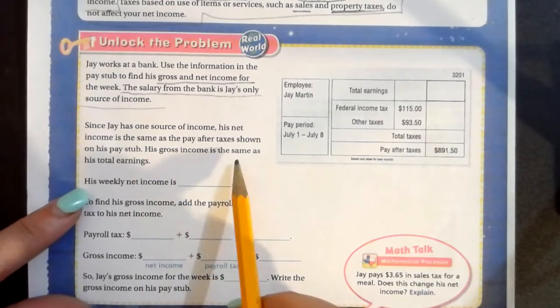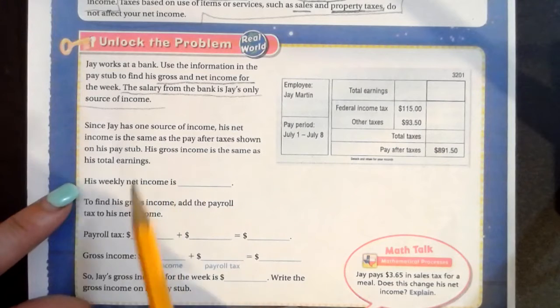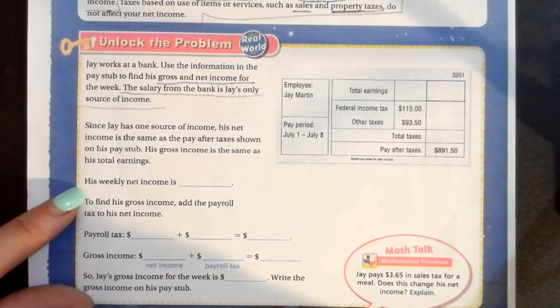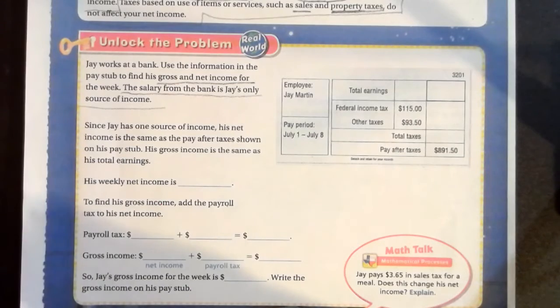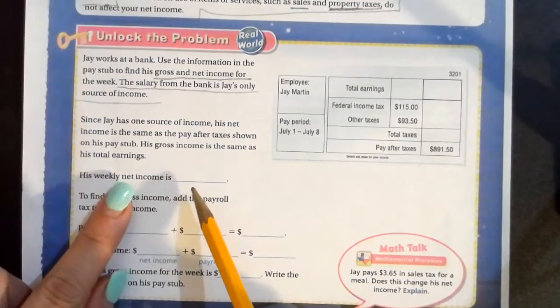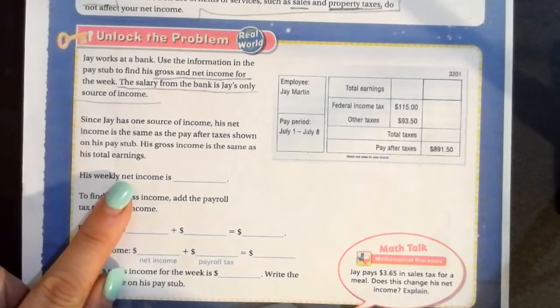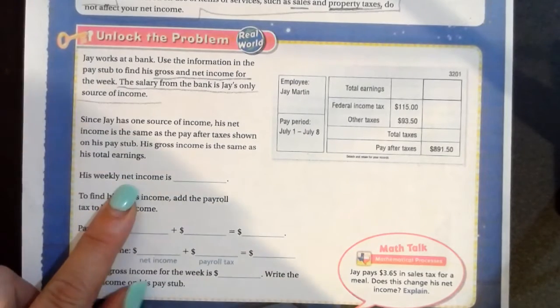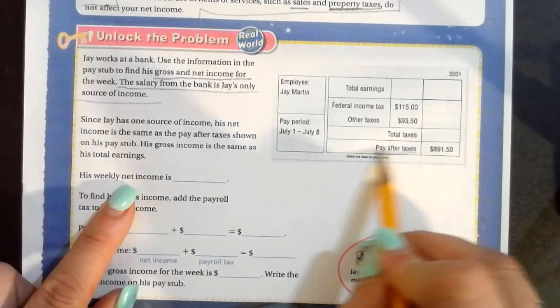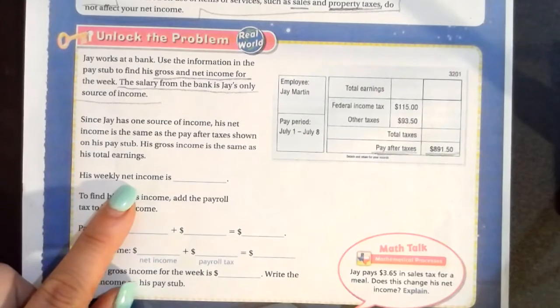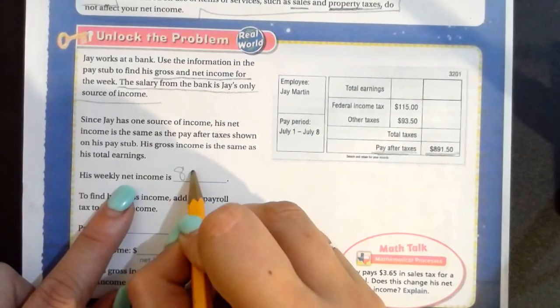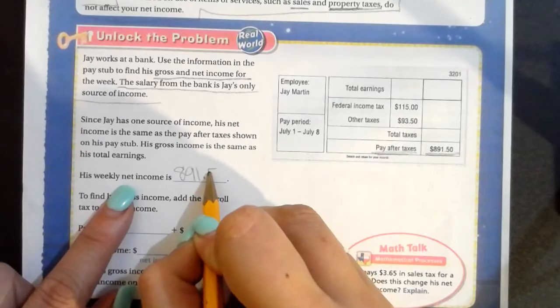His gross income is the same as his total earnings. His weekly net income is what? Okay, so let's look at that. His weekly net income. Well, we know that net means it's after taxes. So his net income is $891.50.